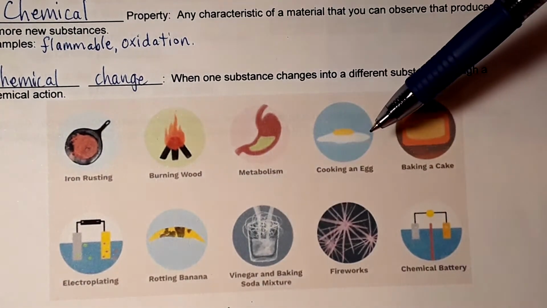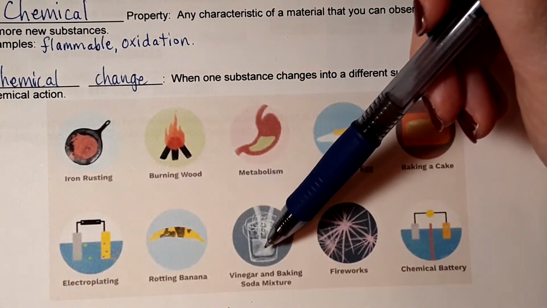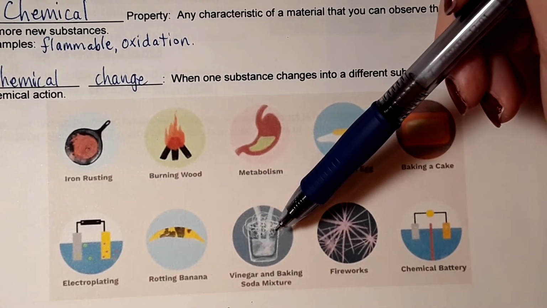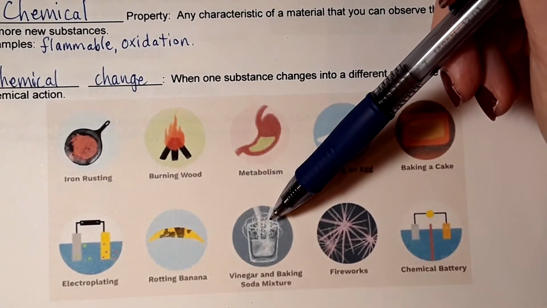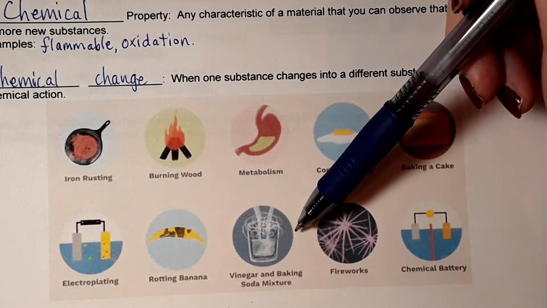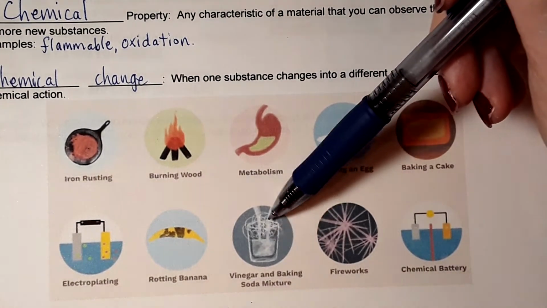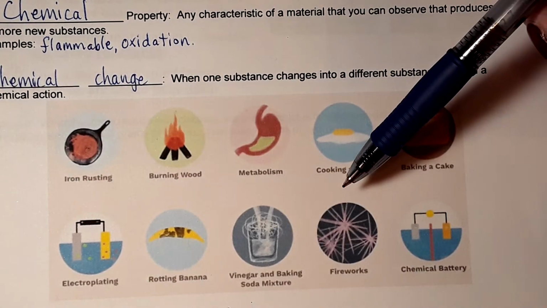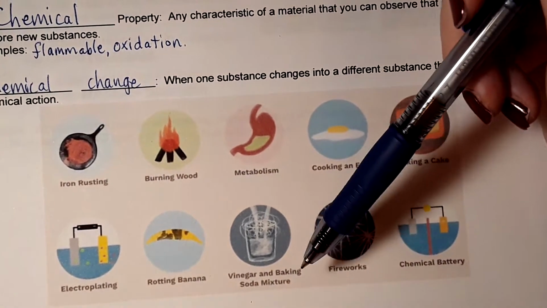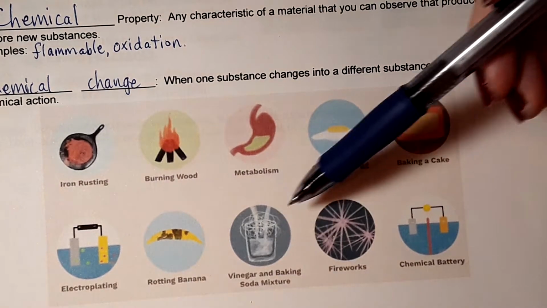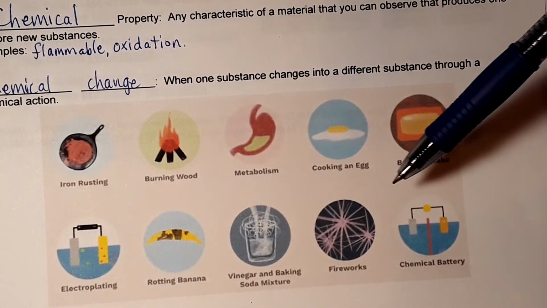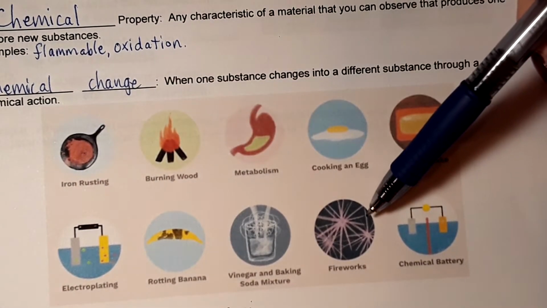Putting together two chemicals and you get another substance when you mix them, because you can see the chemical reaction taking place, like vinegar and baking soda. It foams up and releases oxygen, and you can see that chemically taking place, and it becomes a different solution than what it was individually. Fireworks, same idea as burning.